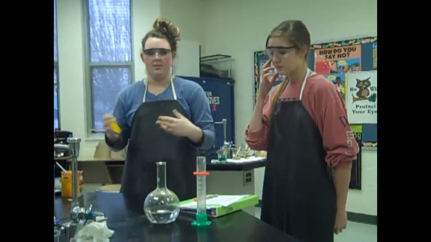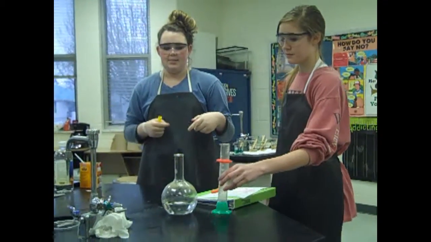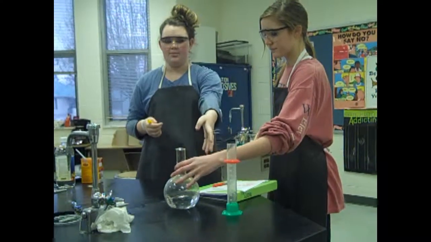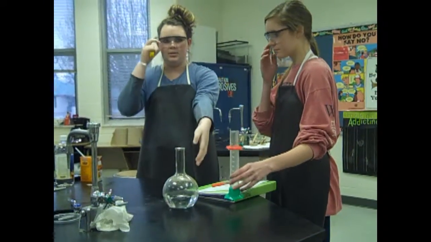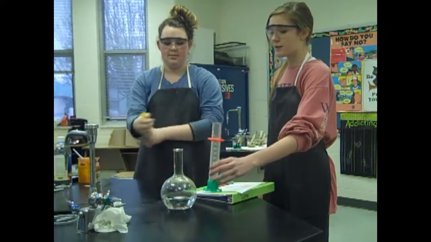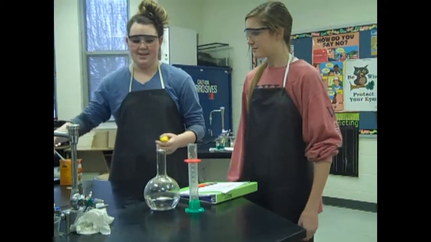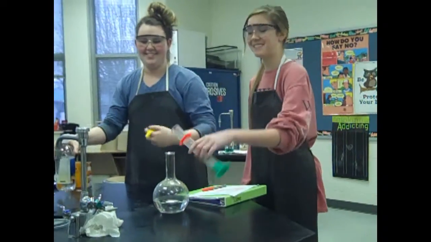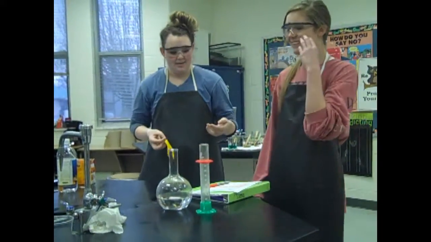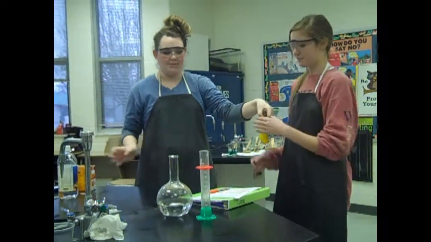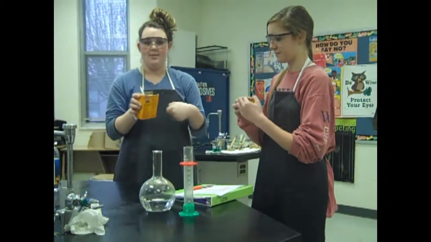So our first step, got all our safety equipment on. The second step is to get out our materials. The next step is you measure 350 milliliters of vinegar into a boiling flask. We've already done that, but we'll go ahead and show you how we did it. You would just kind of pour that in. Okay, and next I'm going to have Mackenzie hold this balloon open while I put baking soda in it.